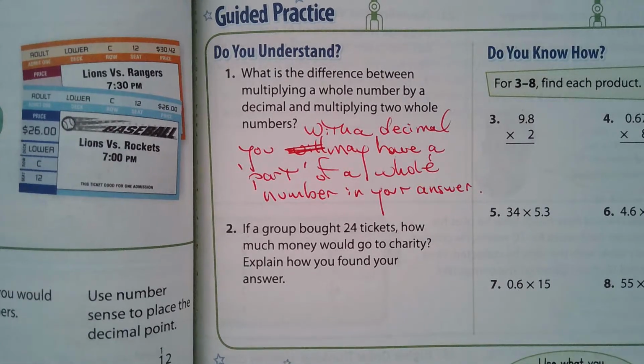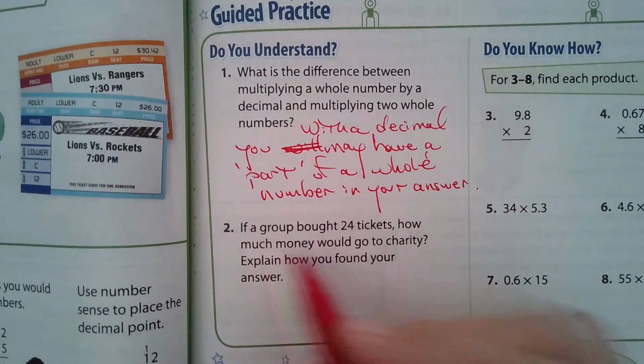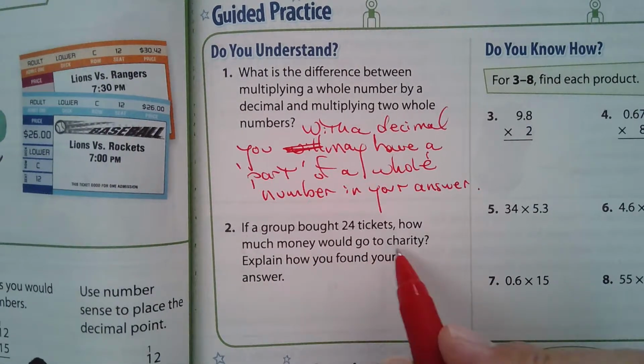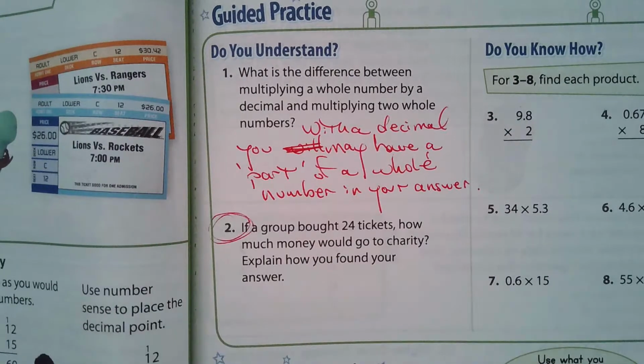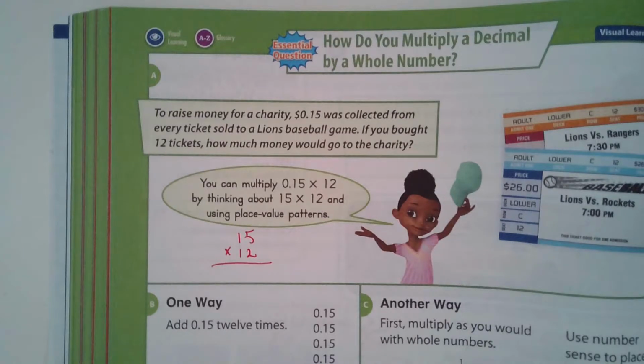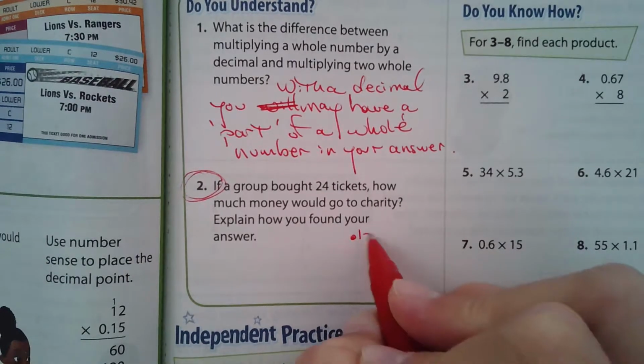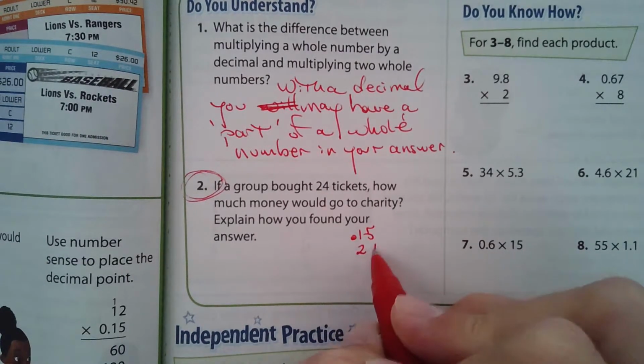And it says if a group bought 24 tickets, and I had to look at this one for a moment, 24 tickets, how much money would go to charity? Well, this number 2 here, yeah, they're talking about this. Okay? So it's going to be 0.15 times 24.